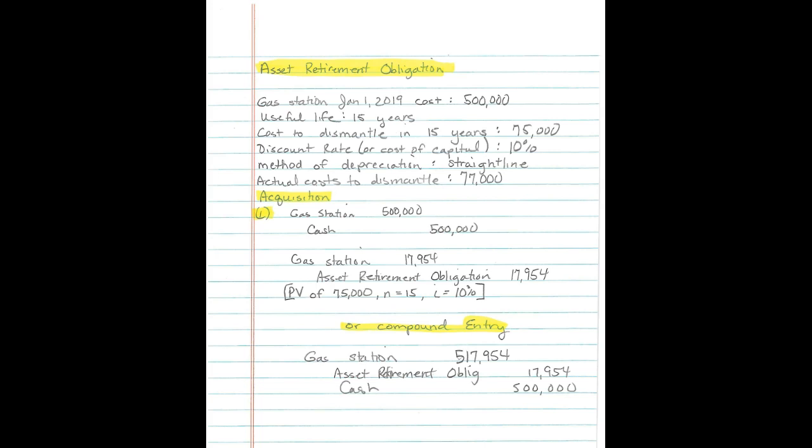There is a cost to dismantle it in 15 years when we're done with its useful life, and we estimate today that that cost will be $75,000. The discount rate, or sometimes the cost of capital, is provided for us, and that's 10%. The company does straight line depreciation, and we find out 15 years later that the actual cost to dismantle was $77,000.